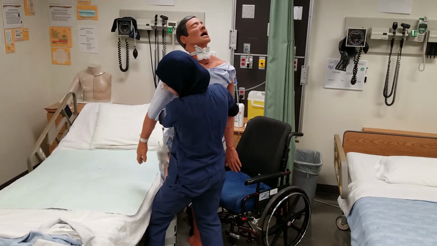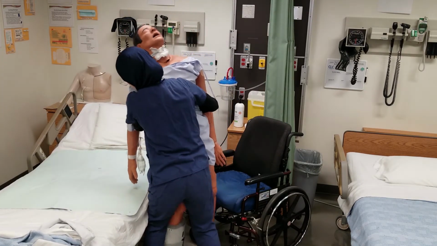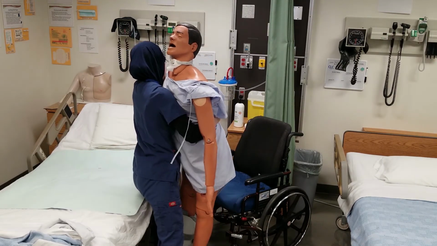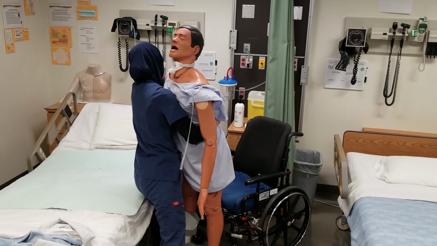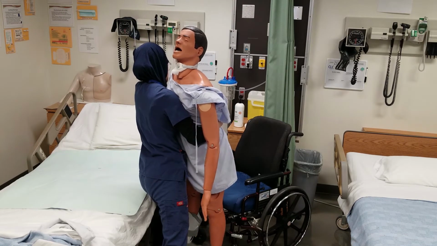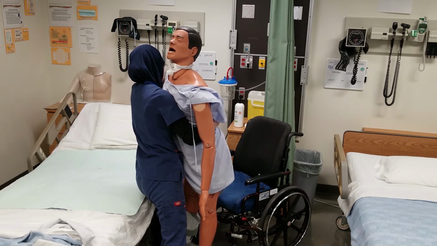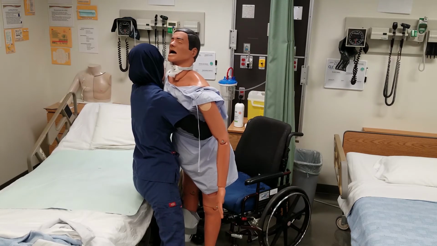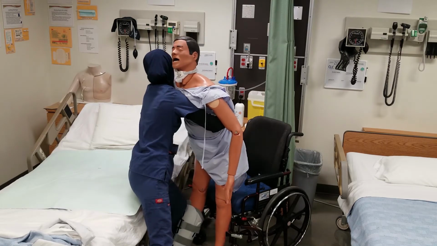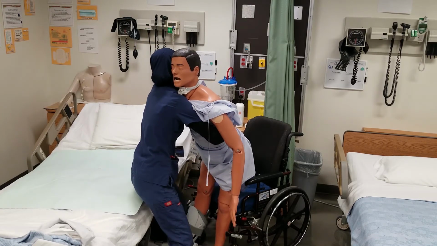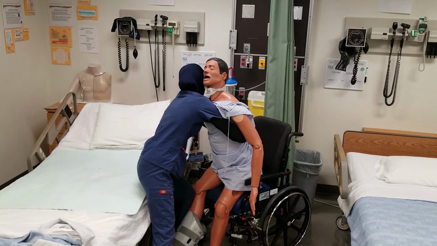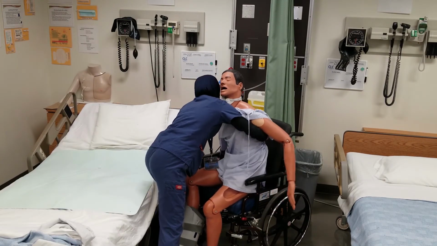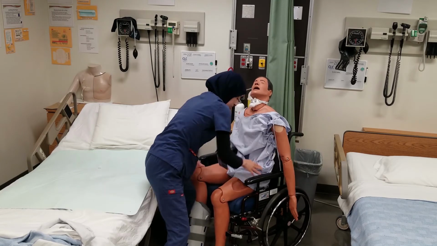All right, now we're going to pivot. So I'm going to pivot my back foot, pivot, and then I'm going to say, Chris, when you feel the chair at the back of your legs, just reach down behind you until you can feel the armrests. So once you feel the armrest, just slowly let yourself into the chair. And I want you to scoot all the way until your back hits the back of the chair. So now he is in the chair.